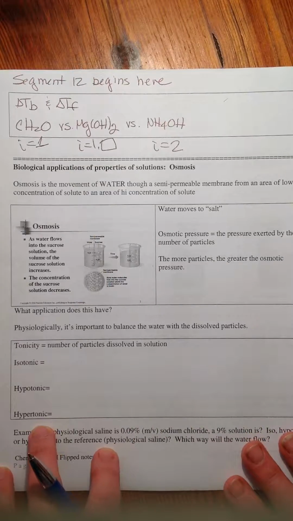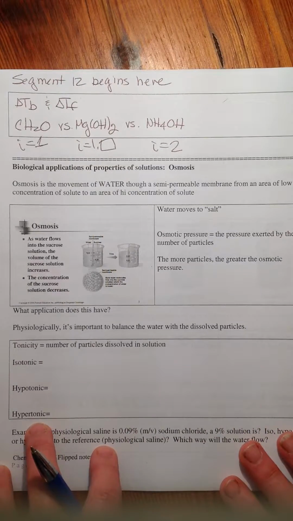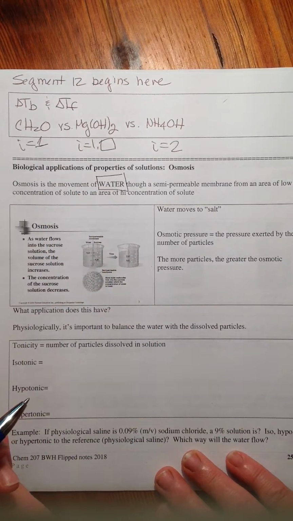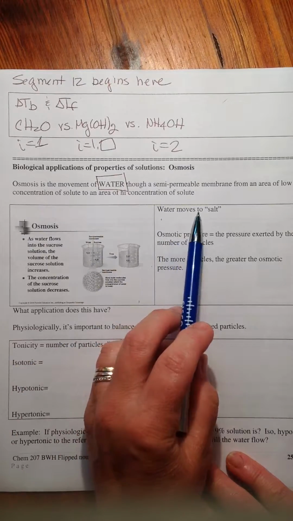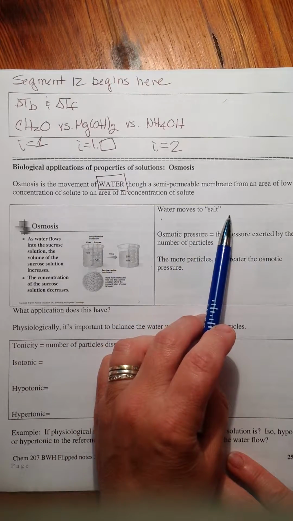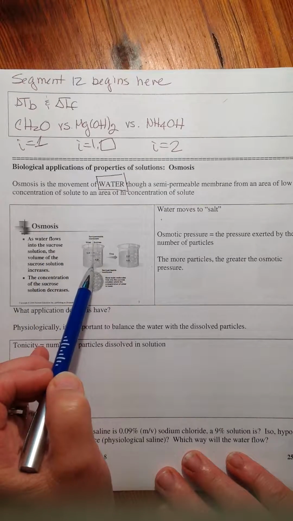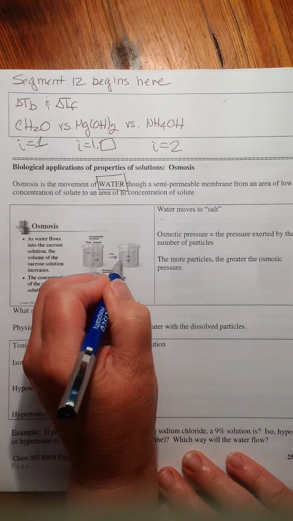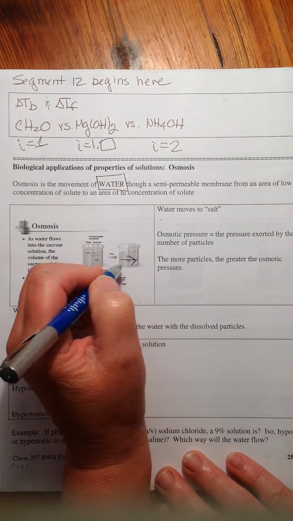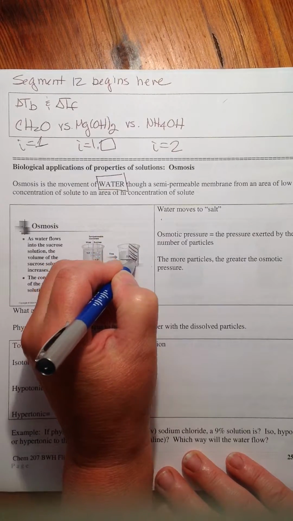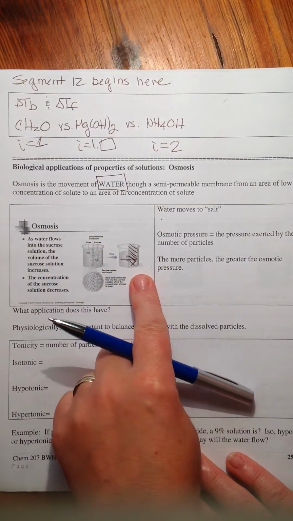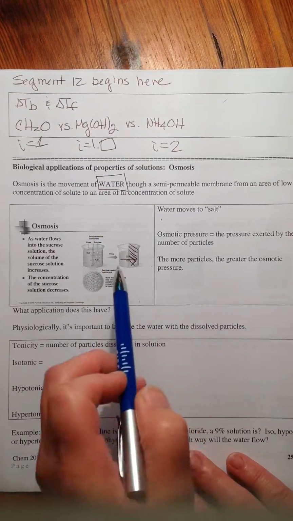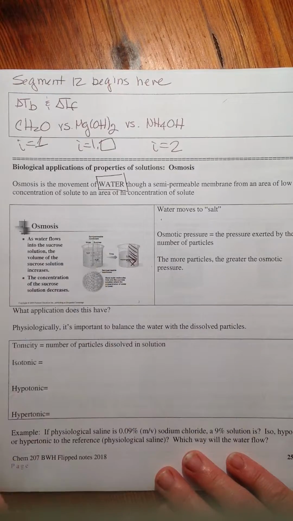Segment 12 now moves along into osmosis. Osmosis is the movement of water, not particles. And water will move to where there are more particles. So in our picture over here, we have more particles on the right-hand side. So over time, the water will move to the particles, and we will get a disproportionate amount of water on this side. Okay? Osmotic pressure is the pressure exerted by the number of particles. The more particles, the greater the osmotic pressure.